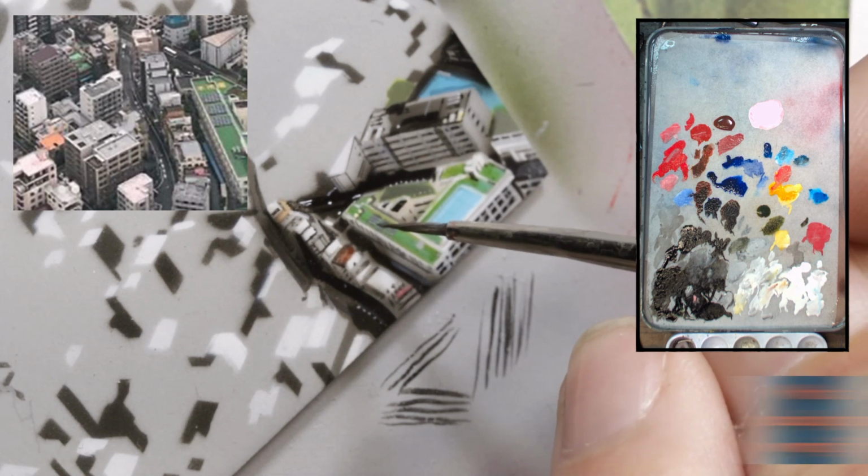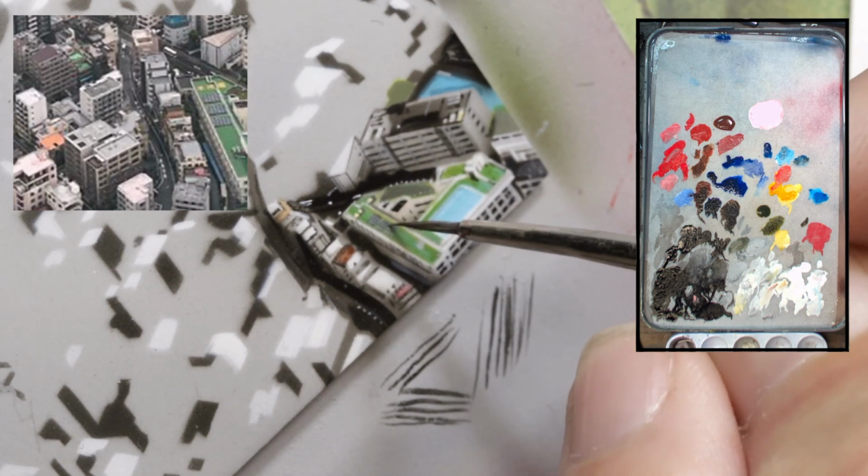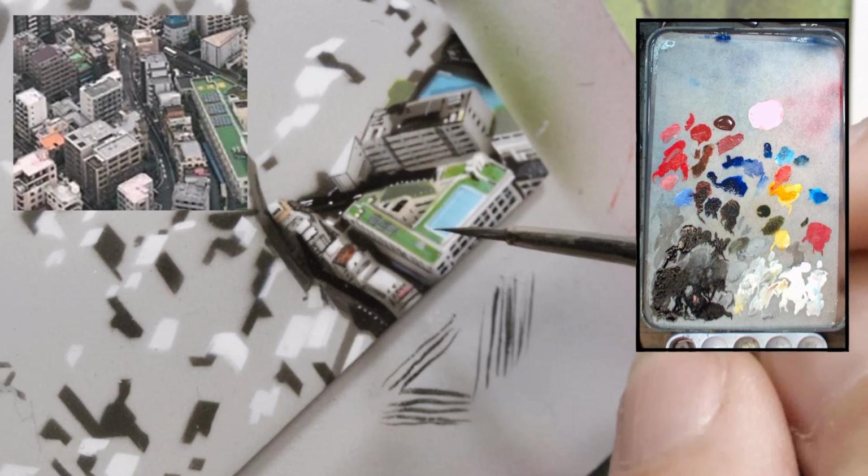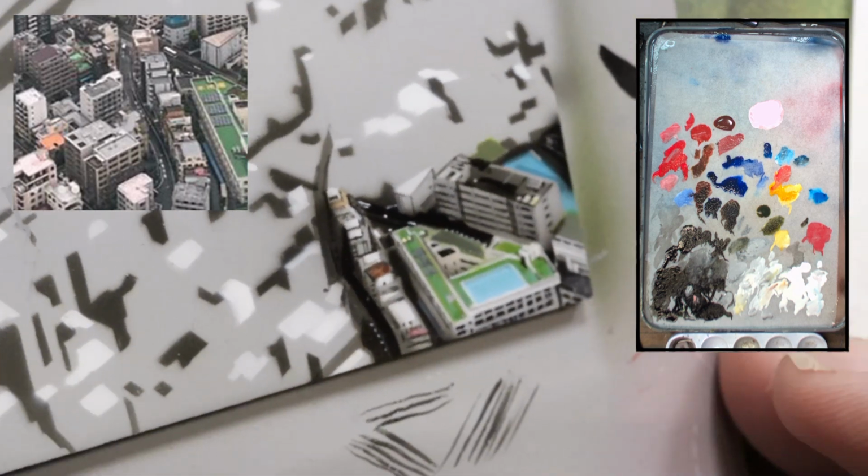All right, so I've got a little bit darker gray, so I'm just going to clean up the bottom edge of these solar panels and add a little bit of shading underneath the bottom of them. So it's kind of a twofer here. There we go. I like it.